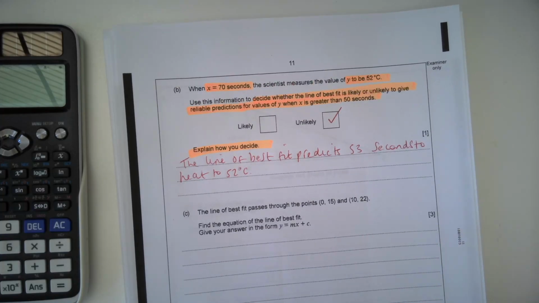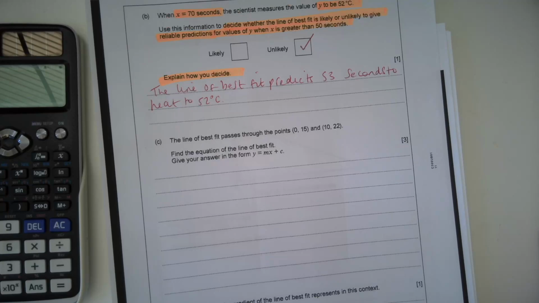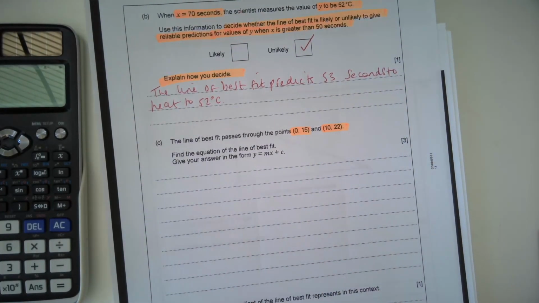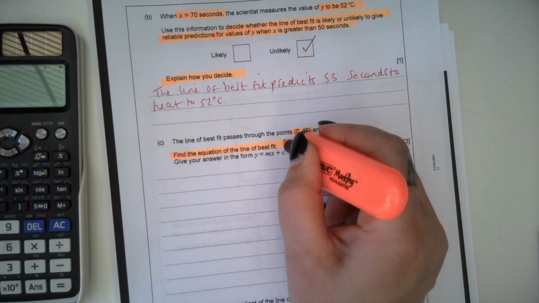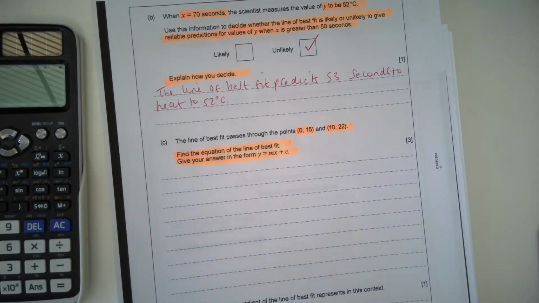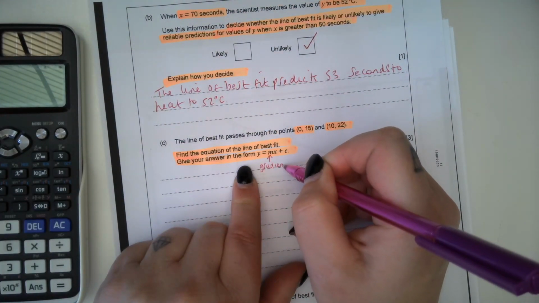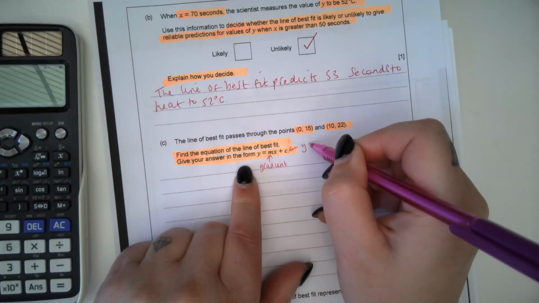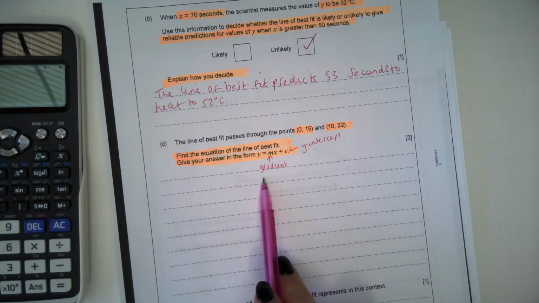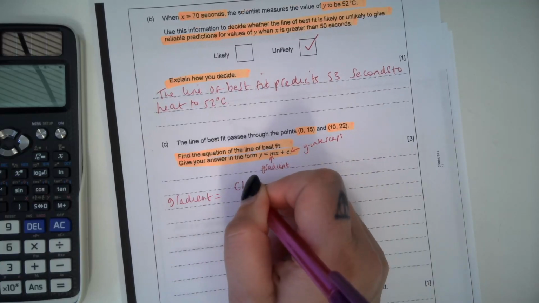Okay, part C. The line of best fit passes through the points (0, 15) and (10, 22). Find the equation of the line of best fit. Give your answer in the form y equals mx plus c. So remember, with y equals mx plus c, the m is your gradient of the line and the c is your y-intercept.